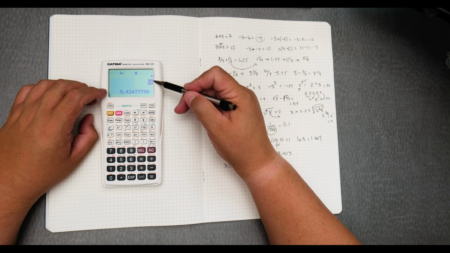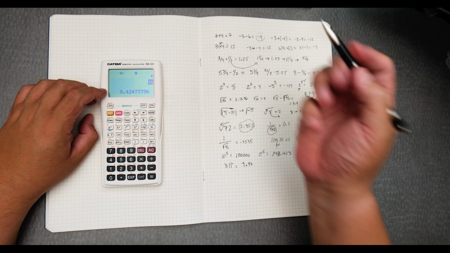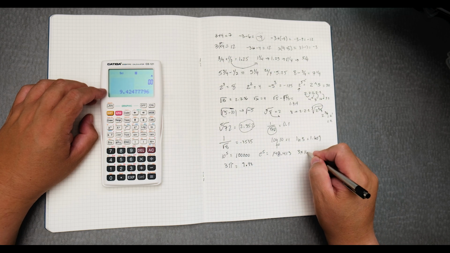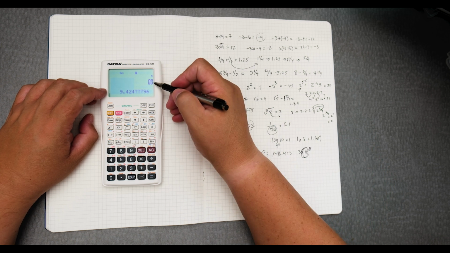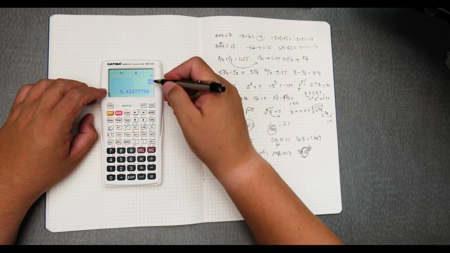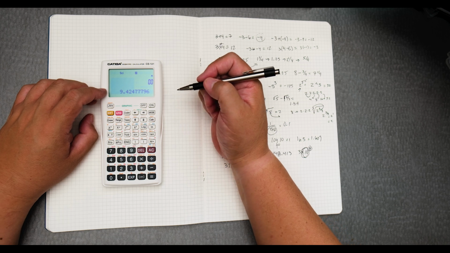Now I'm in scientific mode. See, the double zeros are here, like 3 times 10 to the 8th, right? This times 10 is this right here, and then the 8 would show up right here.